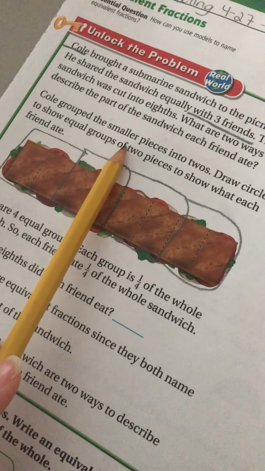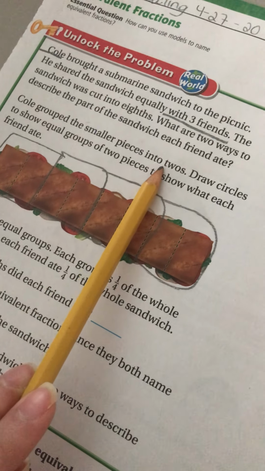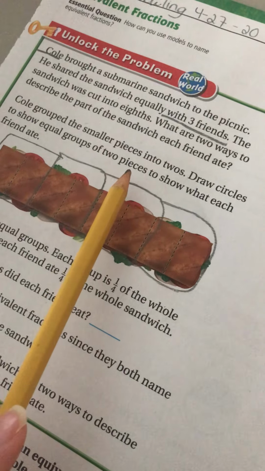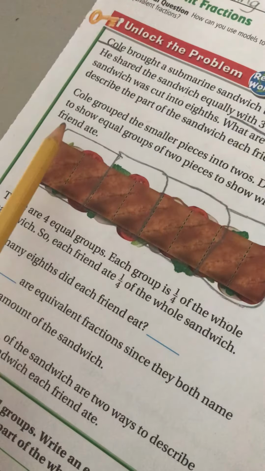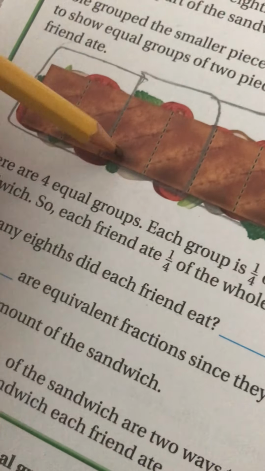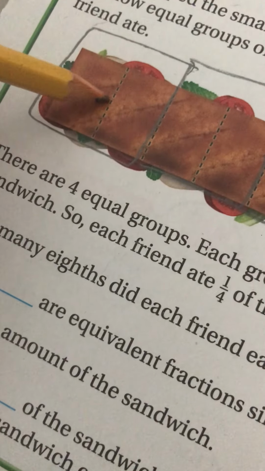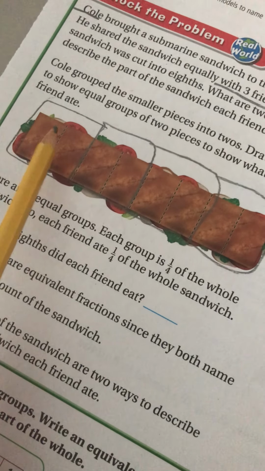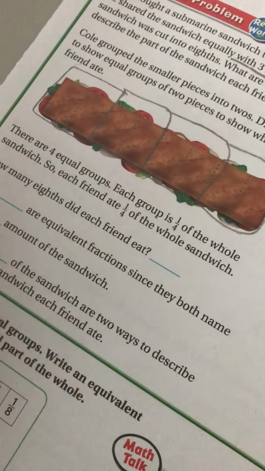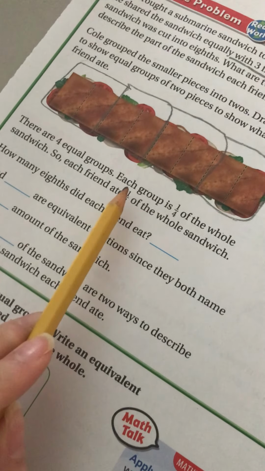Cole grouped the smaller pieces into 2s. Draw circles to show equal groups of 2 pieces to show what each friend ate. So what I did is I just drew groups around each 2 pieces, and you can kind of see they cut each one for you. So when I make groups of 2, I end up having 4 groups total. There are 4 equal groups.